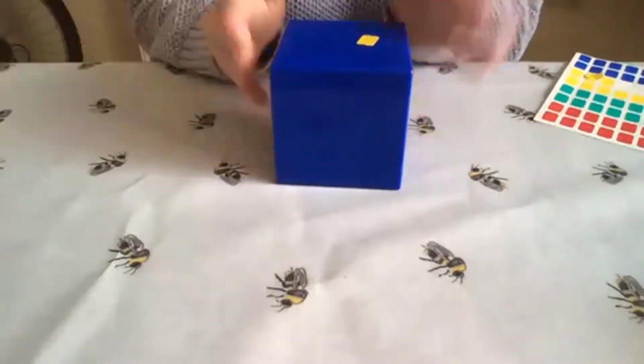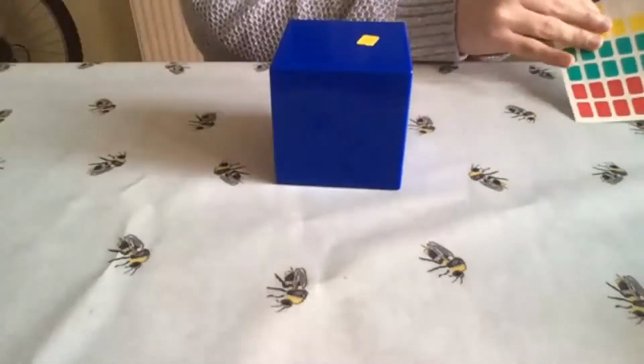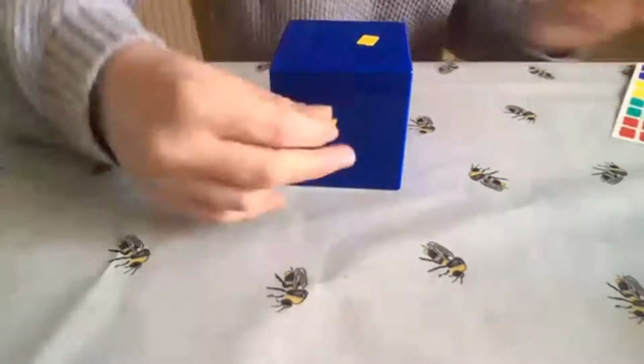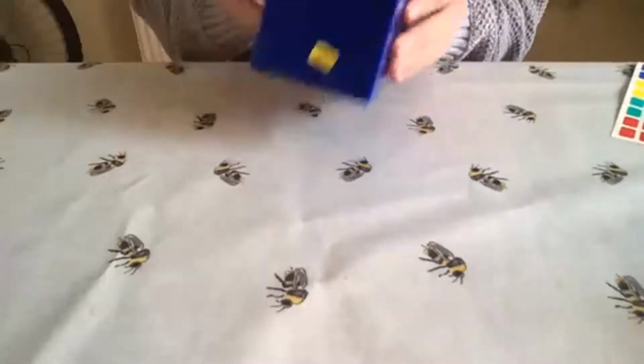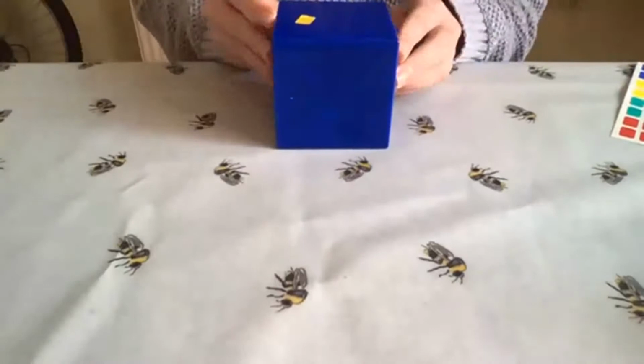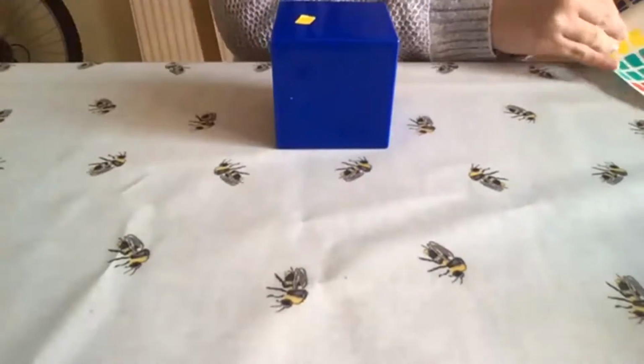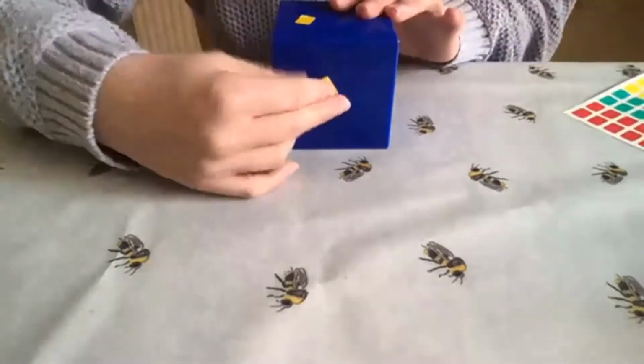Let's turn it this way. Got another face here. So that is 5 faces. And then have we got any more? Ah, yes, here. So 5 faces and 6 faces.